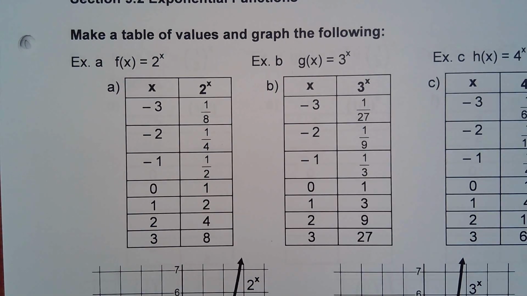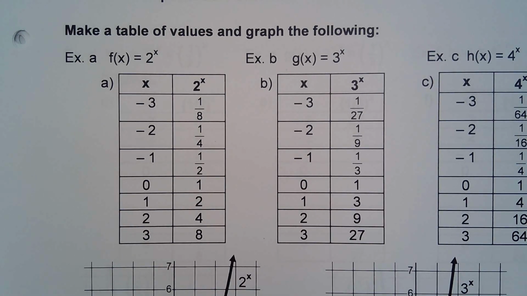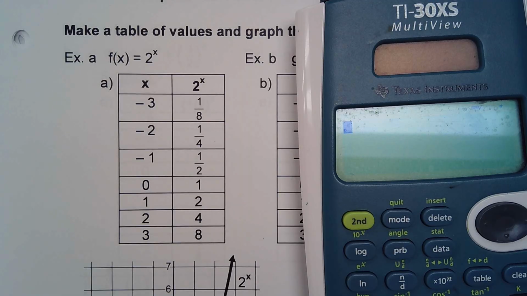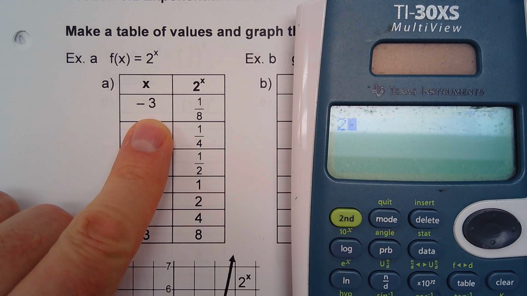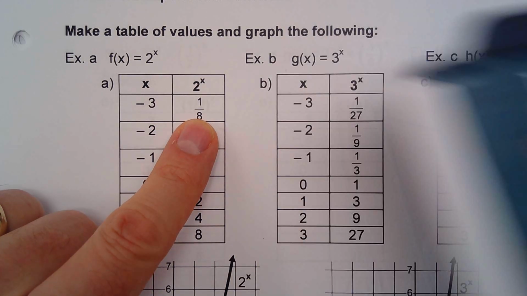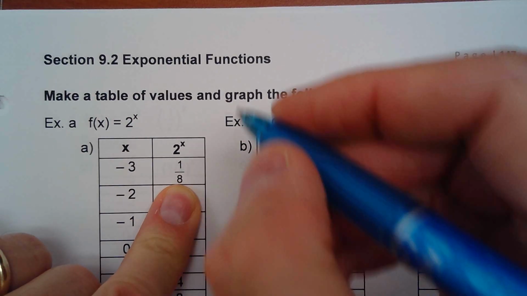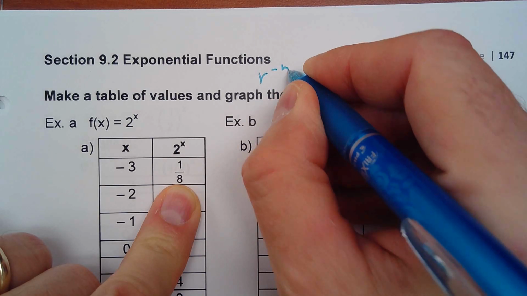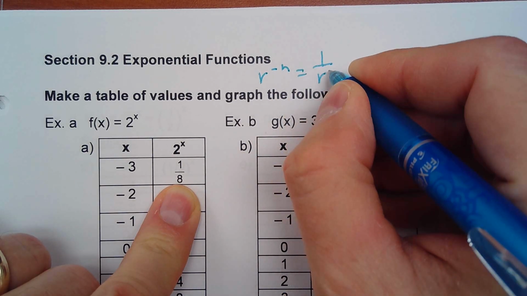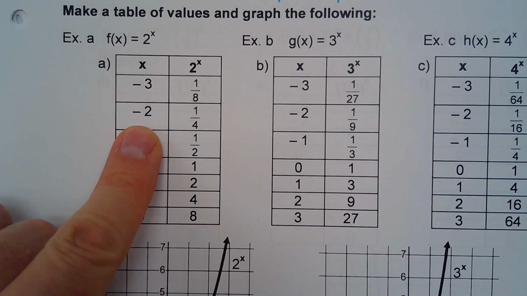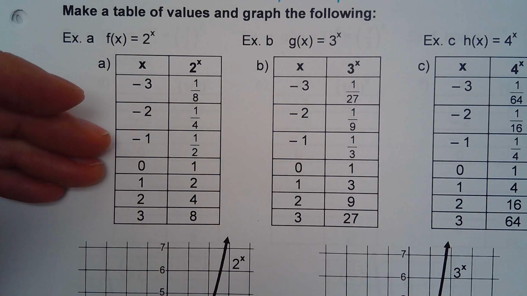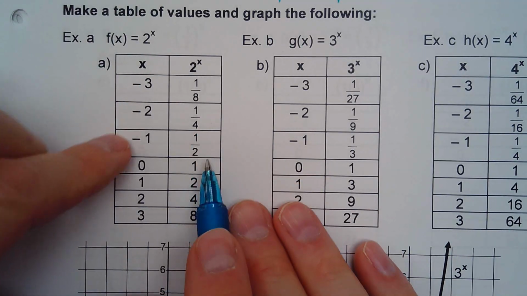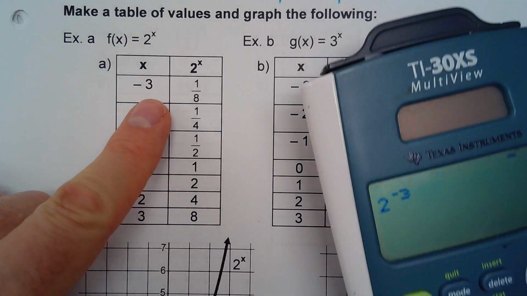So here we want to make a table of values and graph the following. So I have my function 2 to the x, and if I take 2 caret negative 3 power, notice I get 1/8. That's because in mathematics, r to the negative n power is the same thing as 1 over r to the n. So 2 to the negative 2 would give me 1 over 2 squared, which is 1/4, and so on and so forth. And so you can generate this table of values here by plugging in these different values of x.